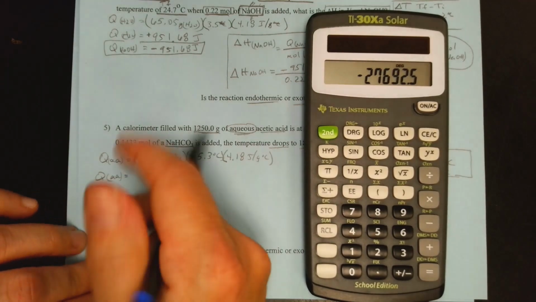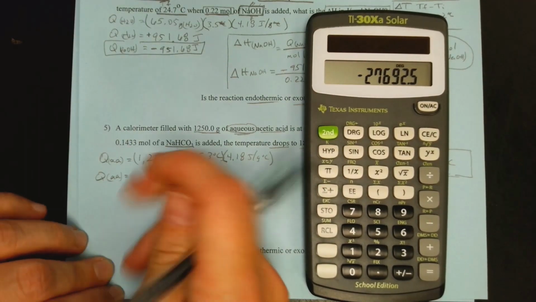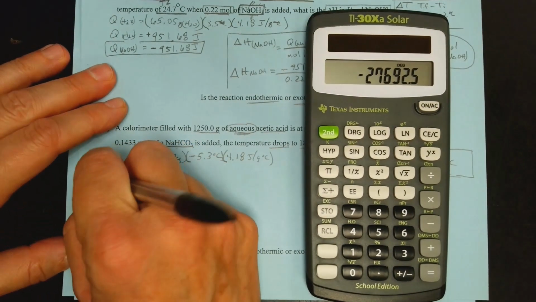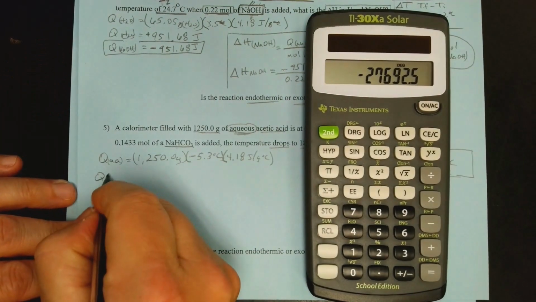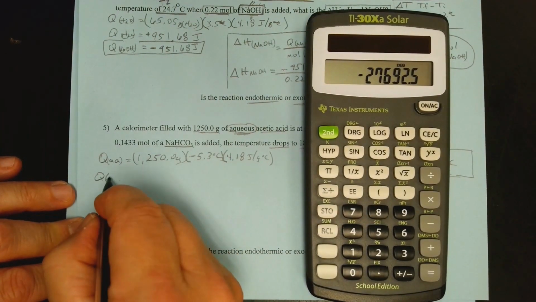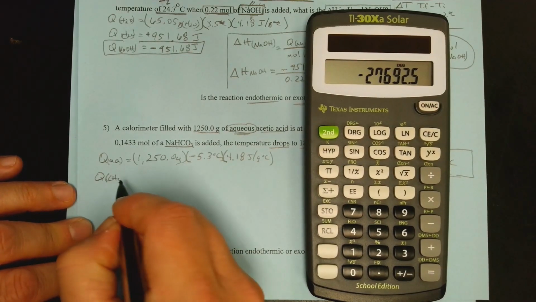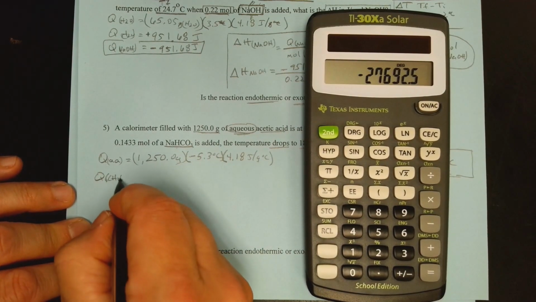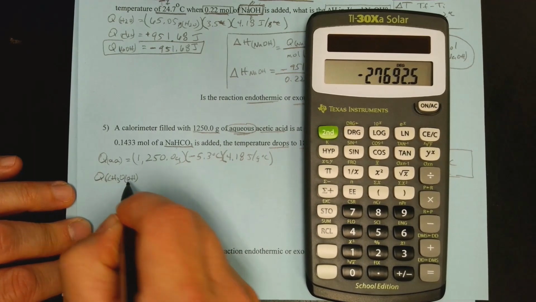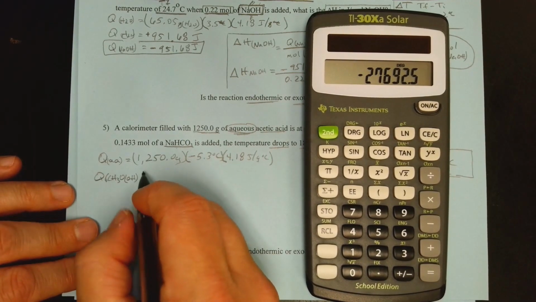For acetic acid, and there it is. I remembered, acetic acid is CH3, and then OH, CH3OOH.